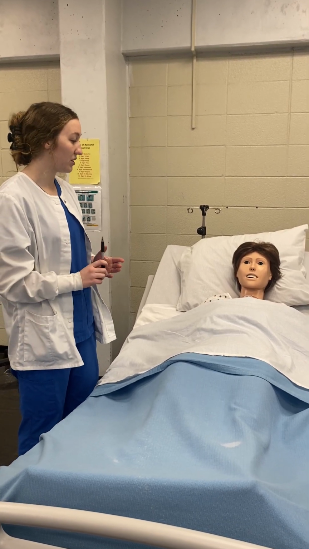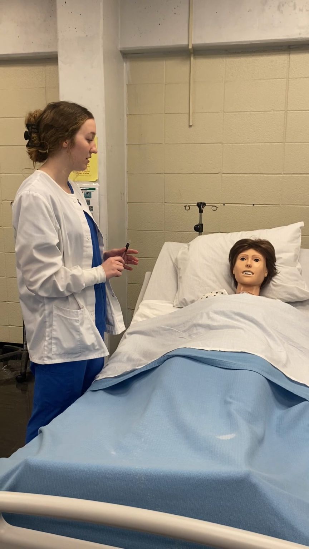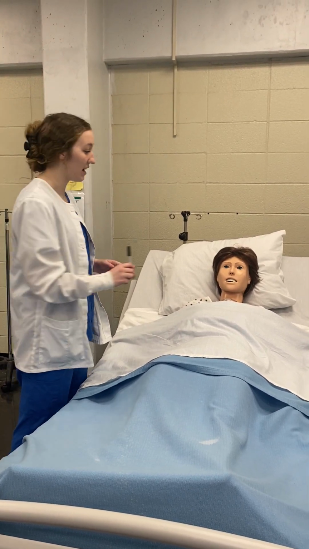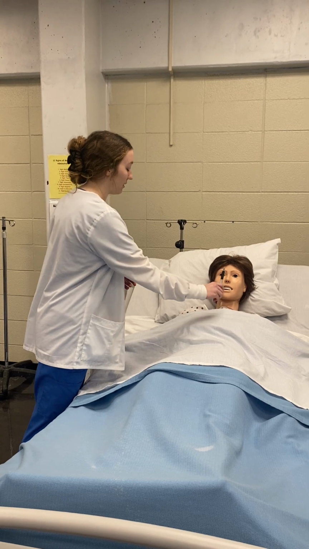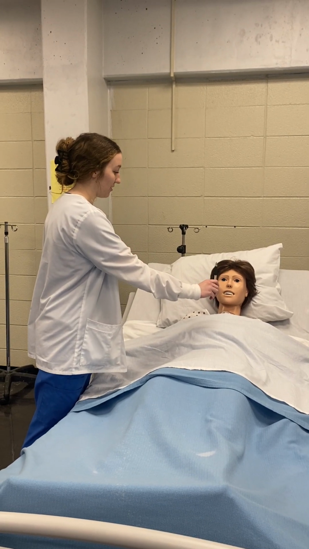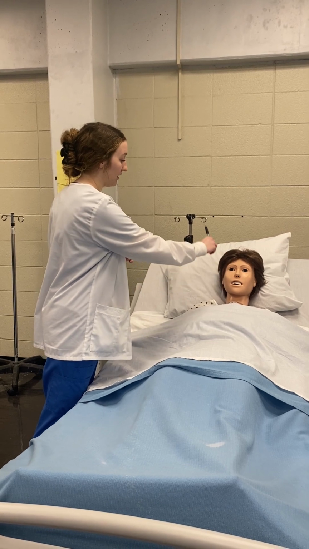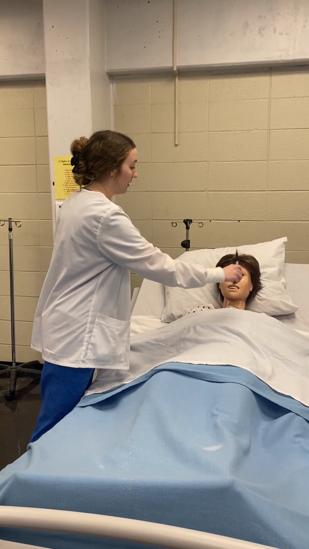And then I'm also going to assess the six cardinal movements of the eyes. So I would have them follow my pen with just their eyes and not their head. So I'm going to go from side to side, and then up and down.